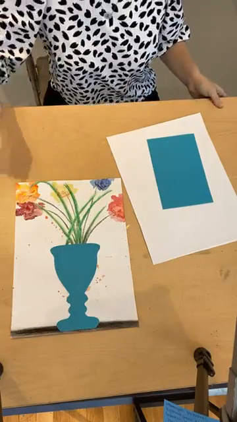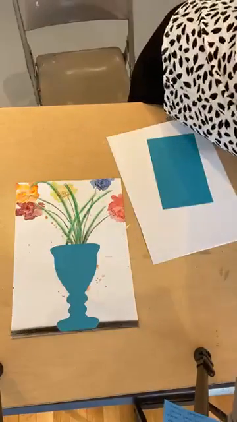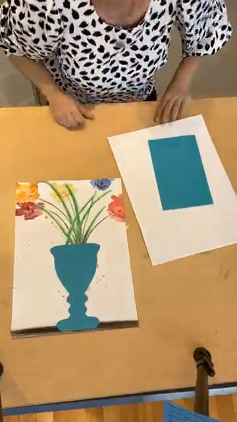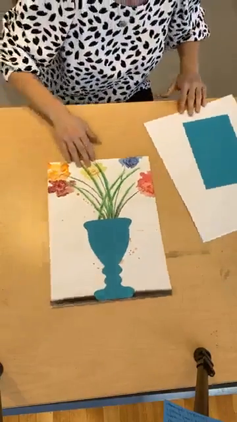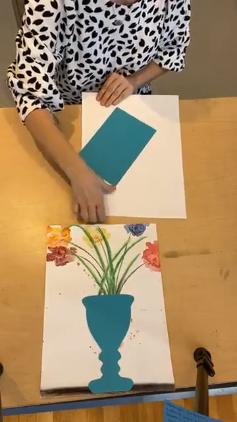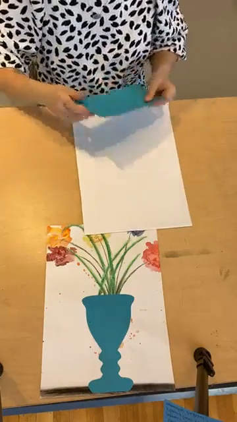Let's see. Move this back just a little bit so you can see what we're working on. There we go, that's better. All right. So like I said, here's what we're working on. And I'll leave this right here. All right, so let's get started.